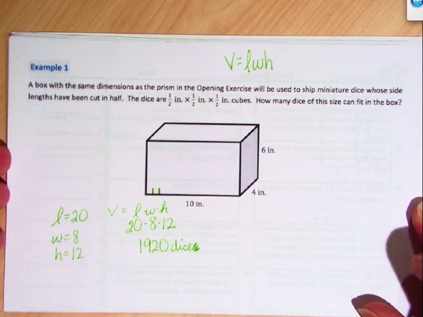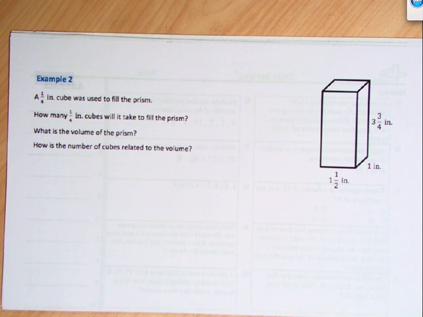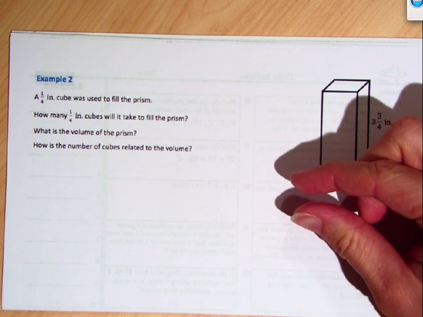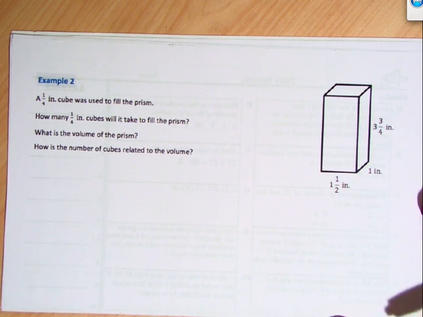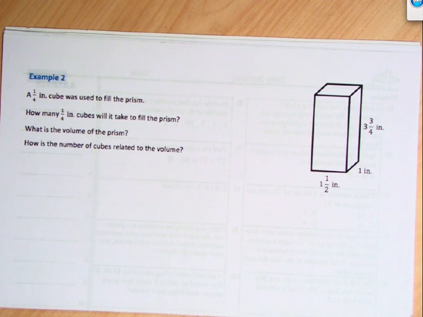Okay, let's try the next example. The next example says a 1/4 inch cube was used to fill the prism. So we have now a 1/4 inch. Those little dice per se are a 1/4 of an inch, and they're going to fill up this prism. Okay, this is a different shipping company maybe that wants to fill up this box. How many 1/4 inch cubes will it take to fill the prism?